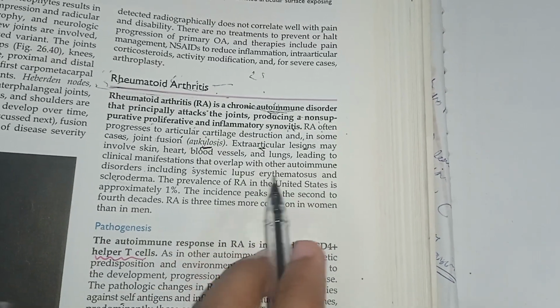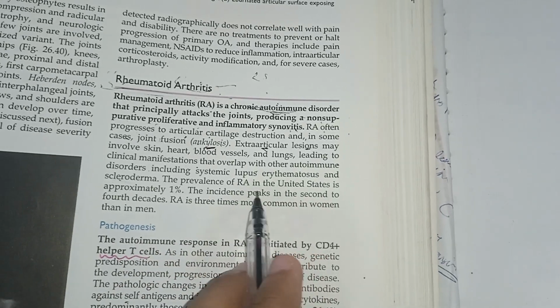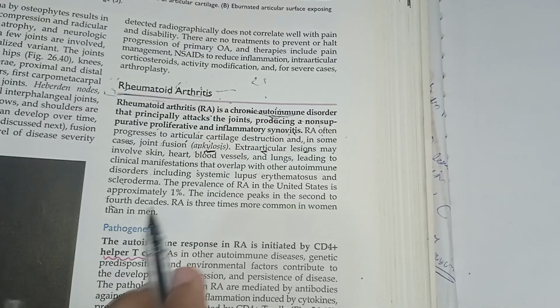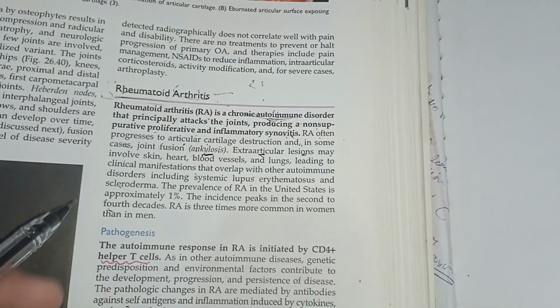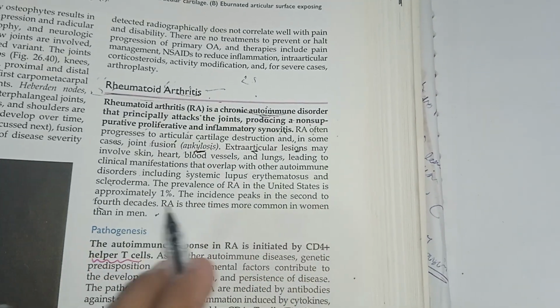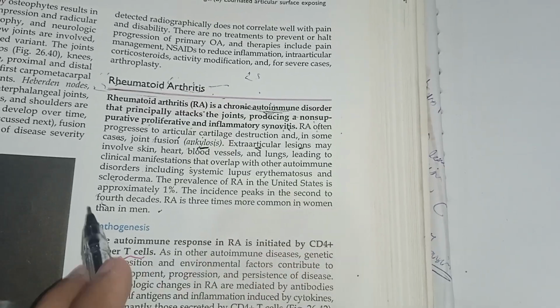As far as the prevalence of rheumatoid arthritis is concerned, it's approximately 1%. And the incidence peaks in the second to fourth decade, right? So the thing you need to know is that it occurs in the second to fourth decades, right? 20 to 40 years of age, and it is three times more common in women than in men.